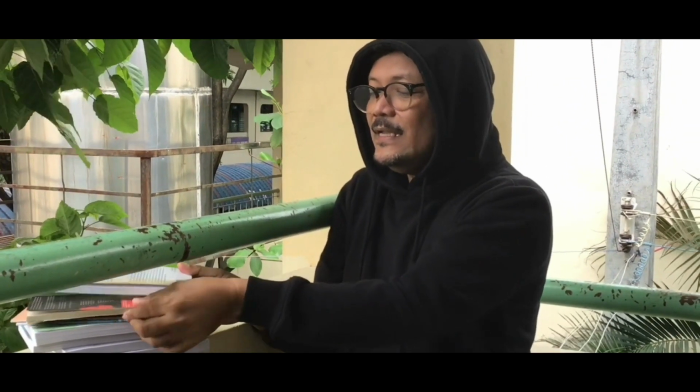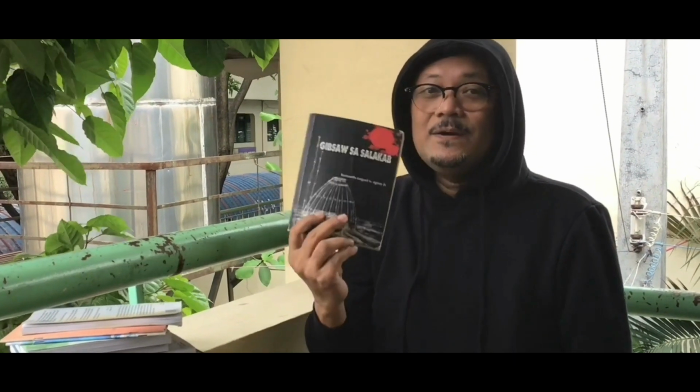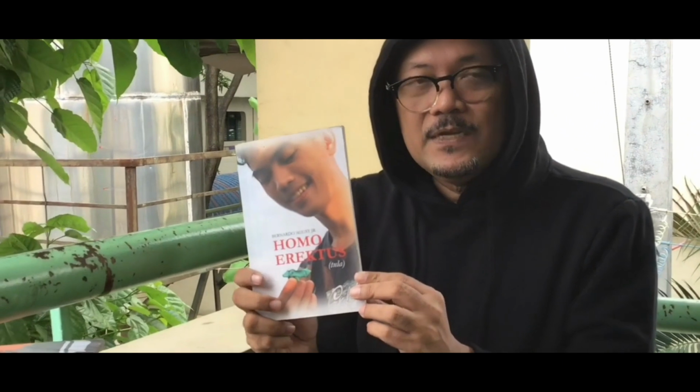The very first book that I published was in 2007. Here it is. This is the very first baby I had. The title is Binsaw sa Salaka. It's a book of poetry in Bicol. And this one is my latest book. This is actually the 14th book that I have published. This was published in 2022. It's a book of poetry in Filipino entitled Homo Erectus.